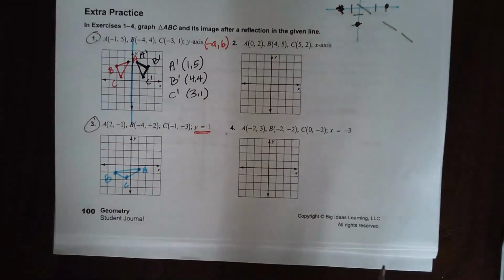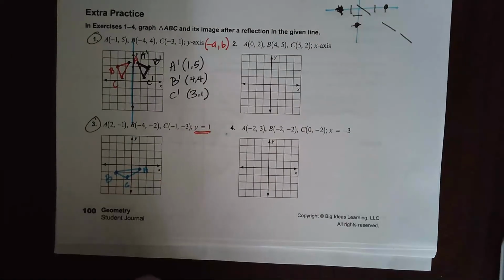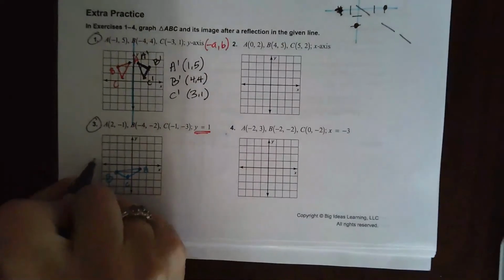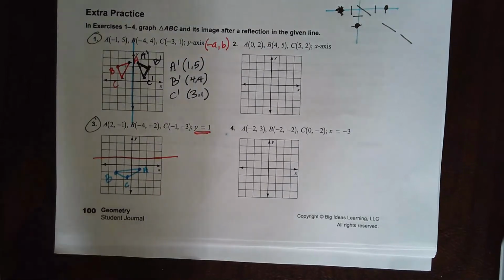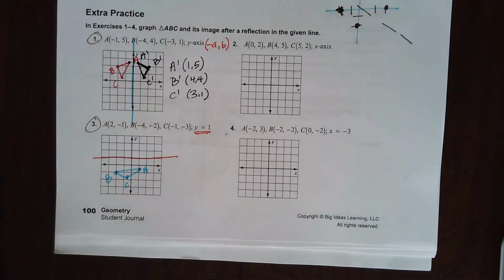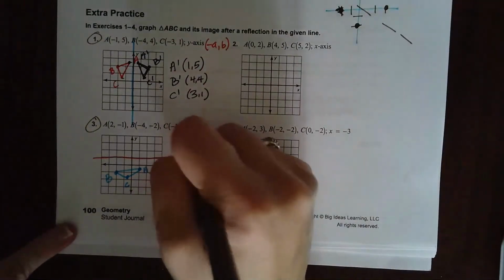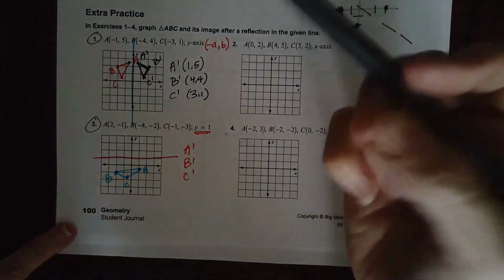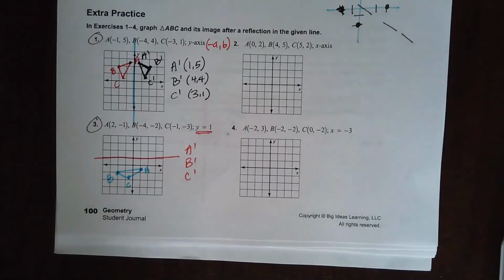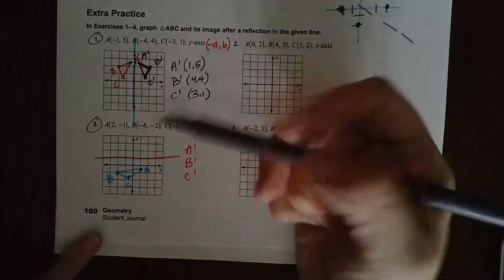So now here's where you have to use your mad algebra skills, right? Y = 1 is a horizontal line at 1. So there's the line. There isn't a rule to follow for this one, so you're going to want to use the graphing method that I was just talking about. What you're going to do is list A prime, B prime, and C prime, because we're going to go ahead and list those coordinates. And then we're going to count.